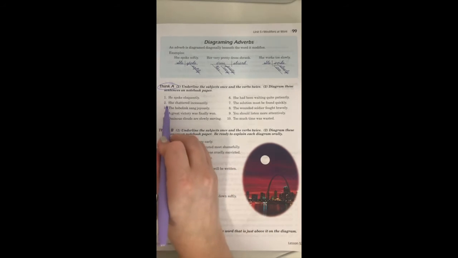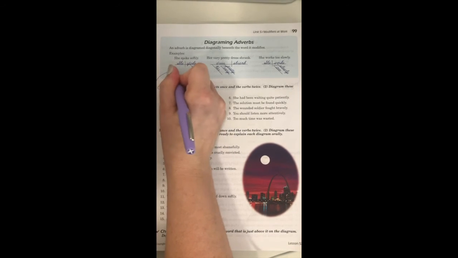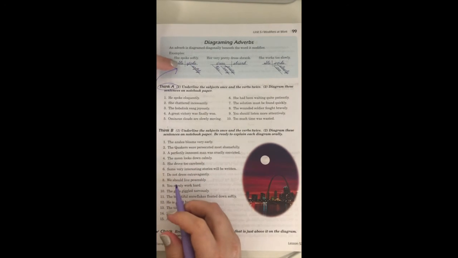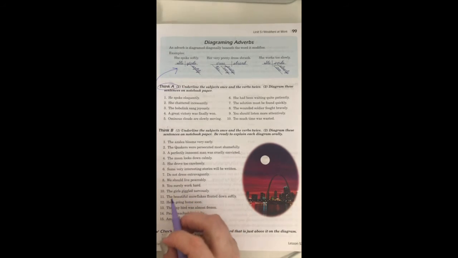So all of these for numbers 1 through 10 should look like this one. You should have the subject, then the verb next to it, and then under here, the adjective. So I'm going to give you one example just in case.